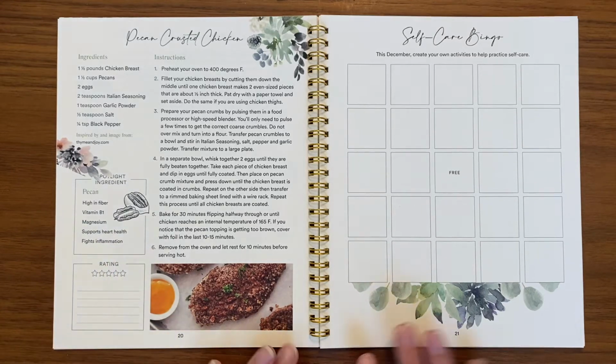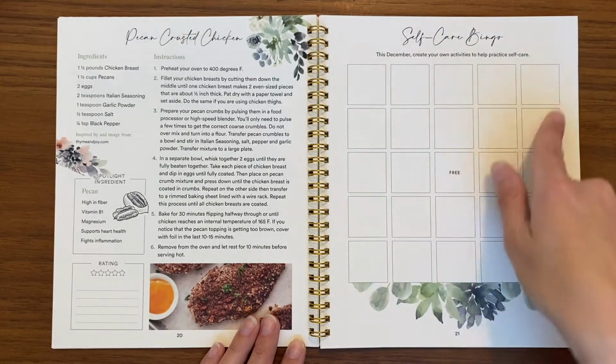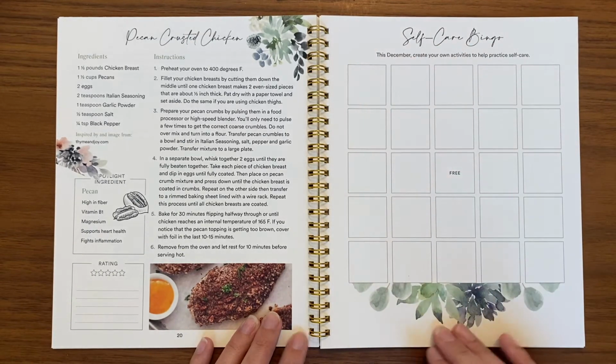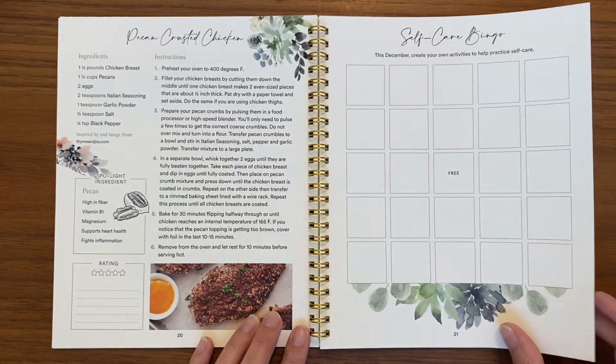That's so cute. Self-care bingo. These are really cute. I do actually prefer when they fill it out for you, but that's okay. We'll do some self-care this month and give yourself credit for it. That's always a lot of fun. I love the bingo boards.